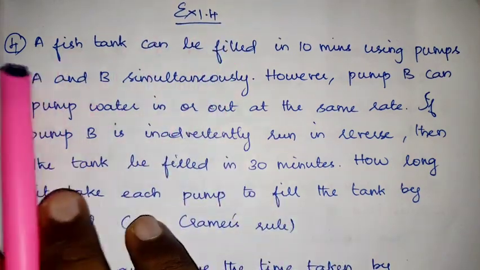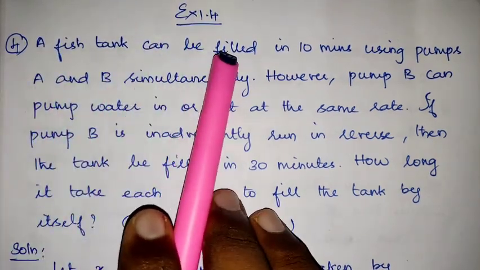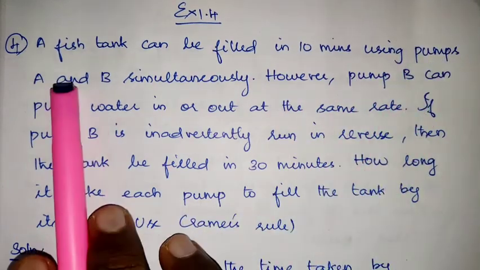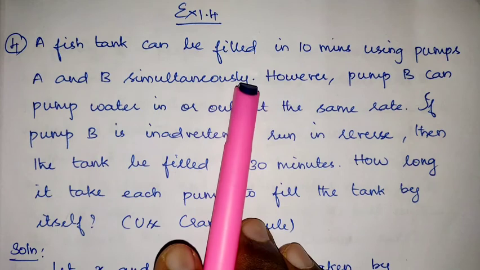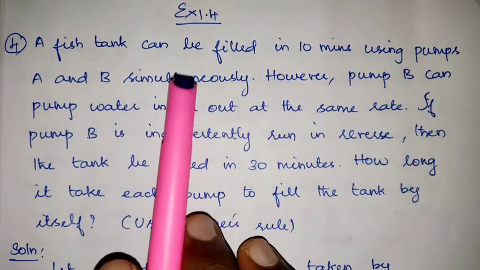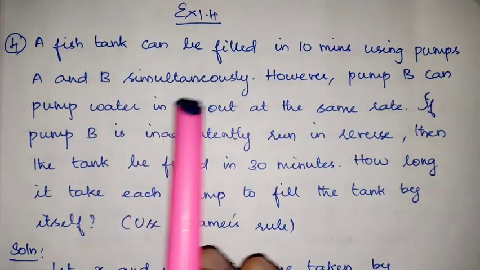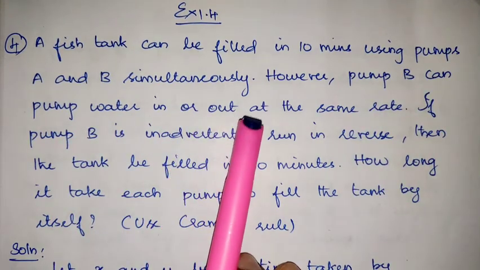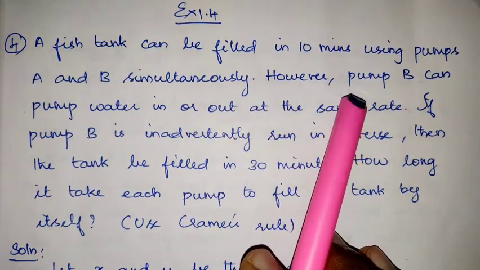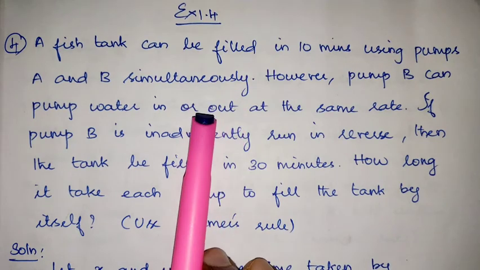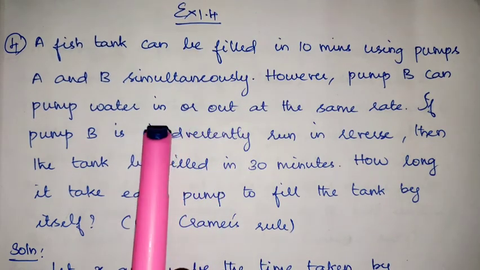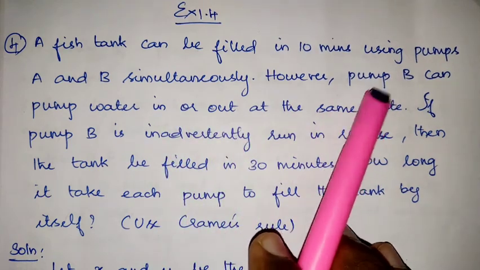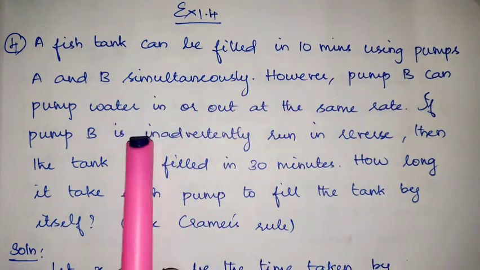Exercise 1.4, sum number 4. A fish tank can be filled in 10 minutes using two types of pumps, pump A and pump B, simultaneously. That means both pumps are working together. However, pump A can pump water in or out. It means pump A can pump water into the tank or remove water out of the tank. Pump B can also be used in reverse order.